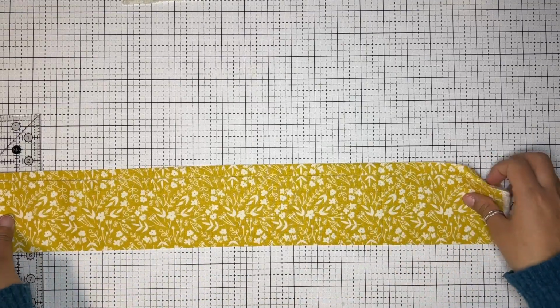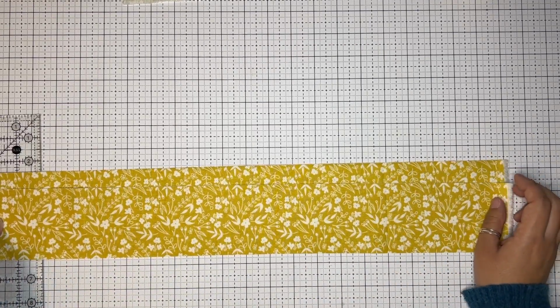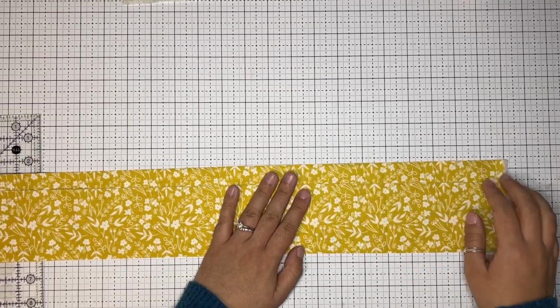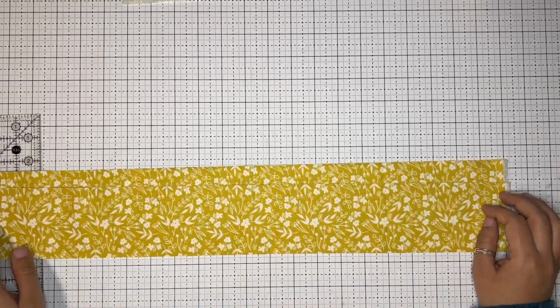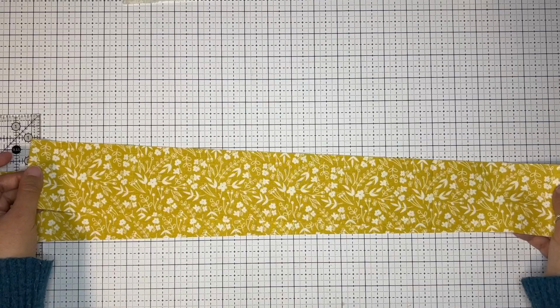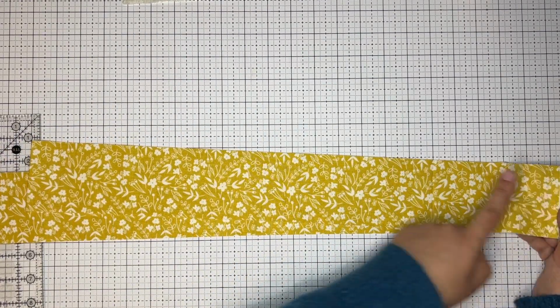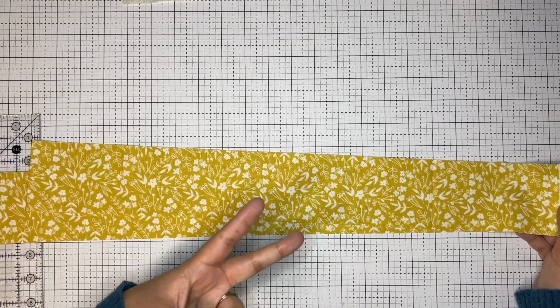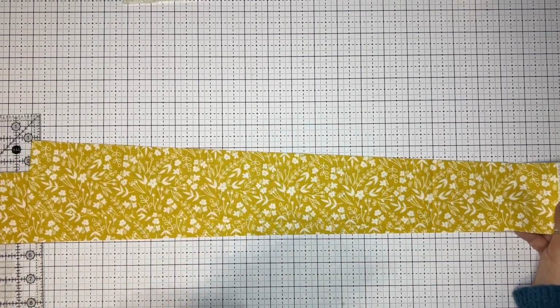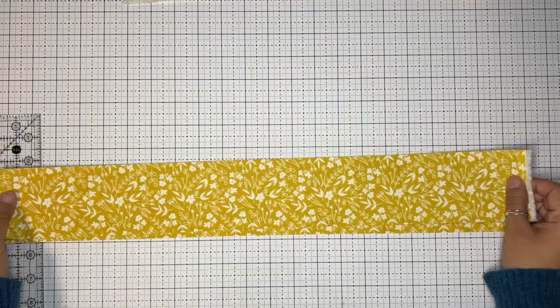So yeah, just remember that WOF stands for the width of fabric, and that's the measurement of the fabric from selvage to selvage, and most fabric on the bolt comes folded. So you can measure from the selvage to the fold and then multiply by 2, and that will give you your width of fabric. And I hope that you found this helpful.